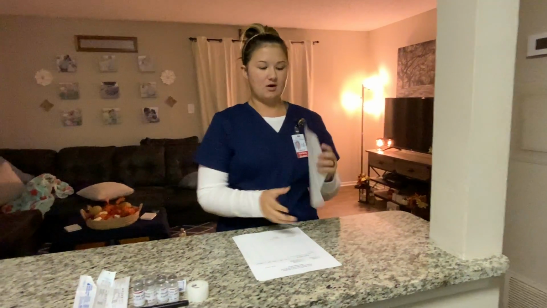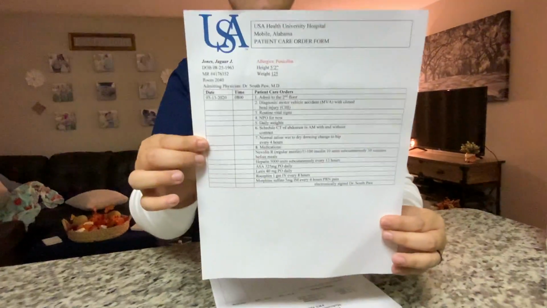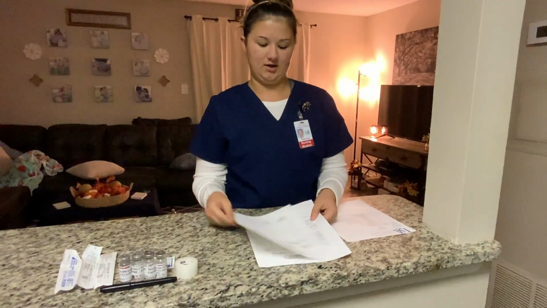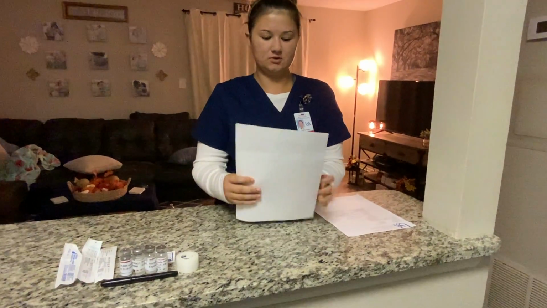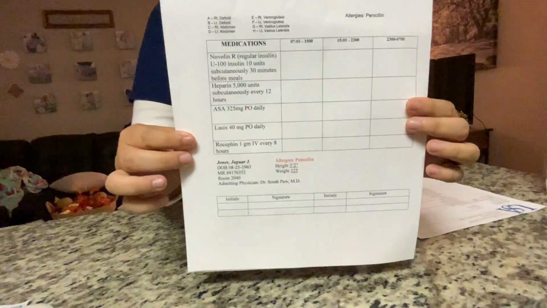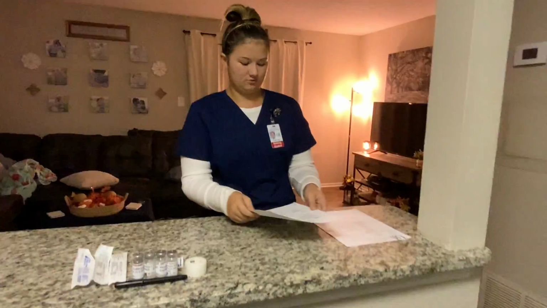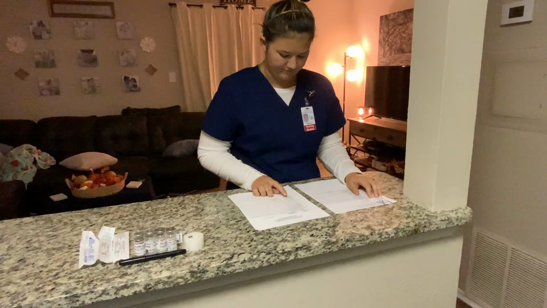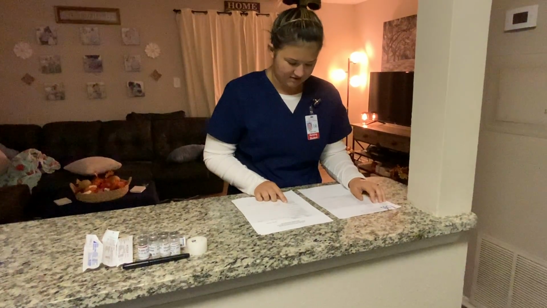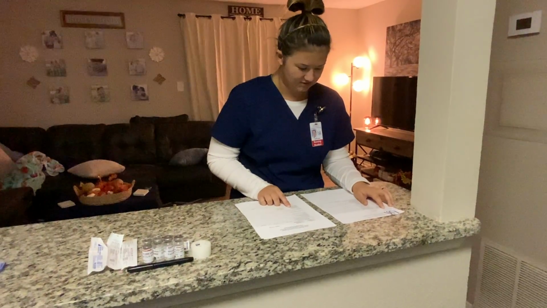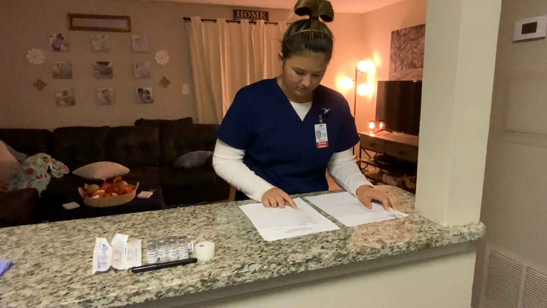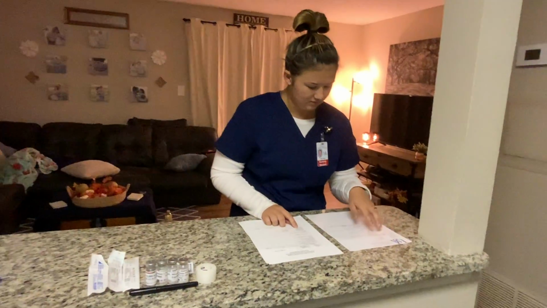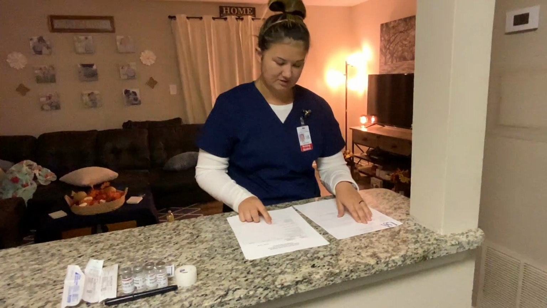So now I'm going to compare my order form to my MAR, in which I need heparin because that's what I'm administering. So I'm going to be comparing. Jaguar J. Jones, date of birth 08/25/1963. Medical record number 417-6352. He has an allergy to penicillin.